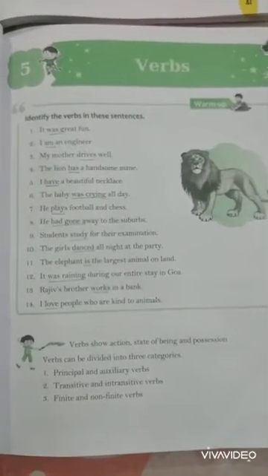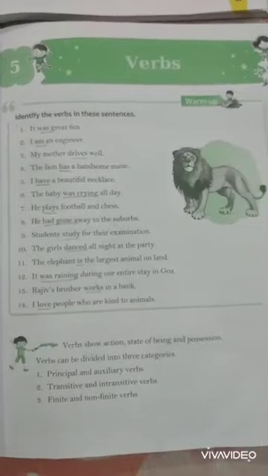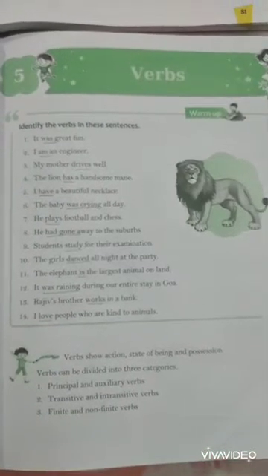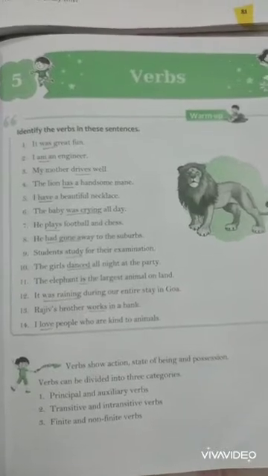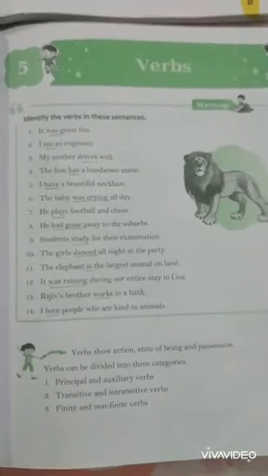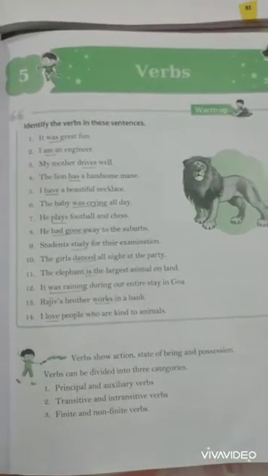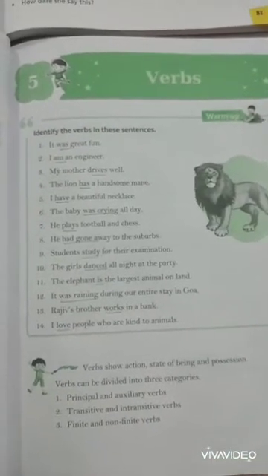Today we will read about verbs. You all have read verbs in your previous classes. This chapter deals with the various forms and the various categories of the verbs. Now before moving into the detail, let us have a quick revision.